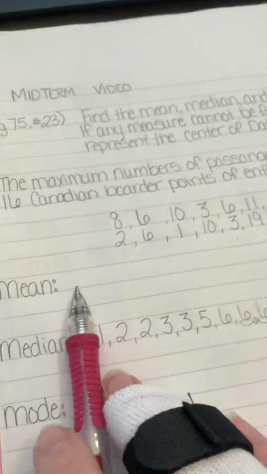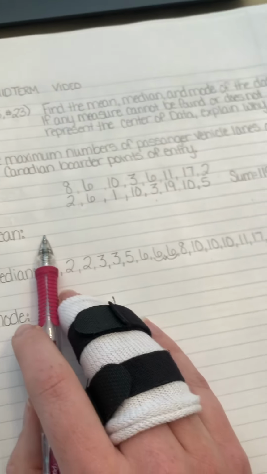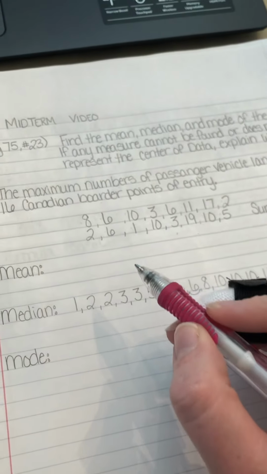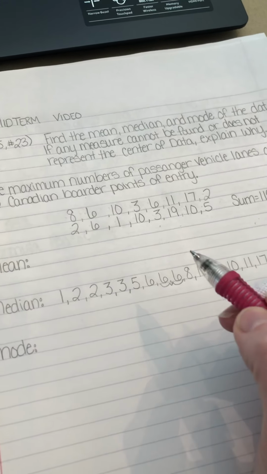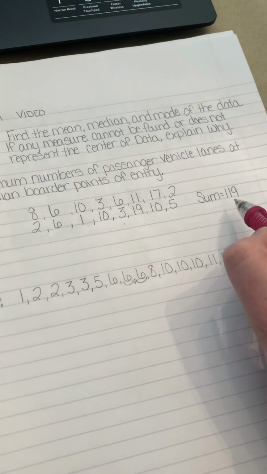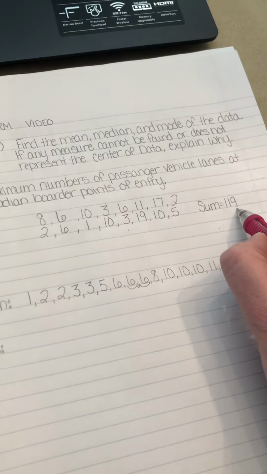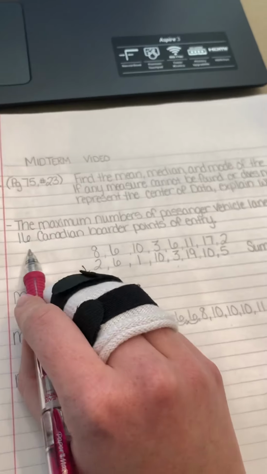To find the mean, it's the sum divided by the count. The sum is 119 and the count is 16.